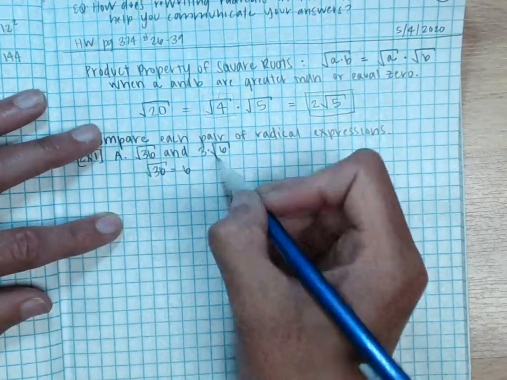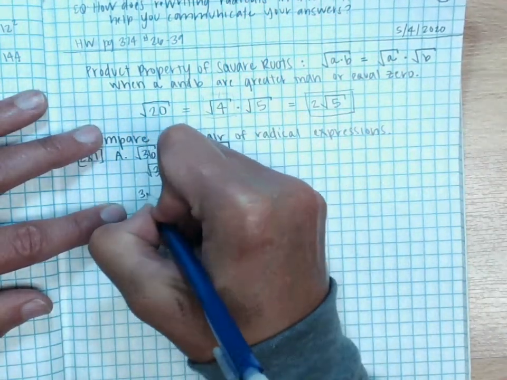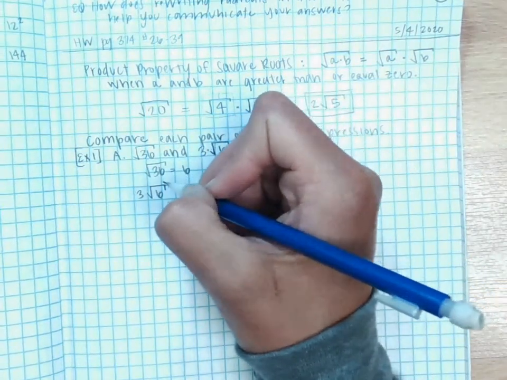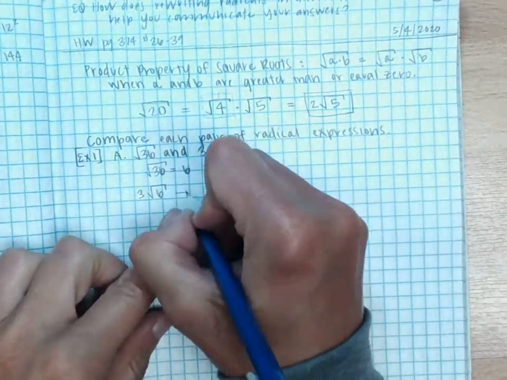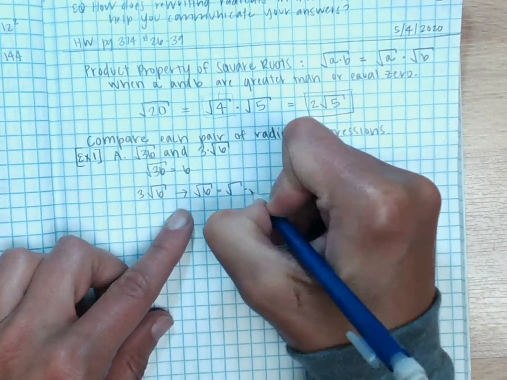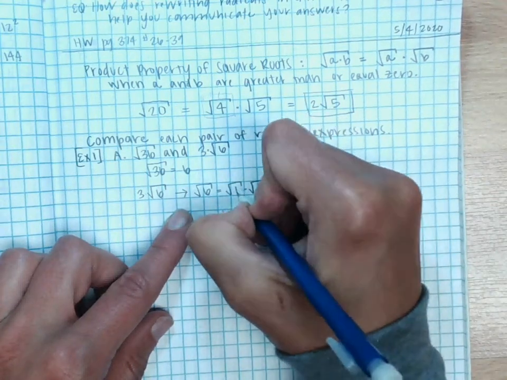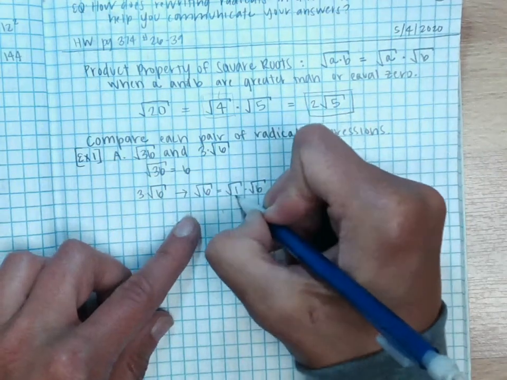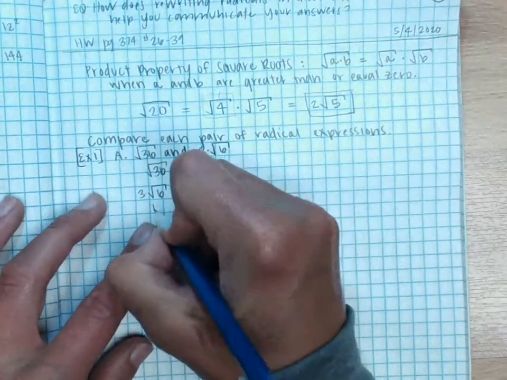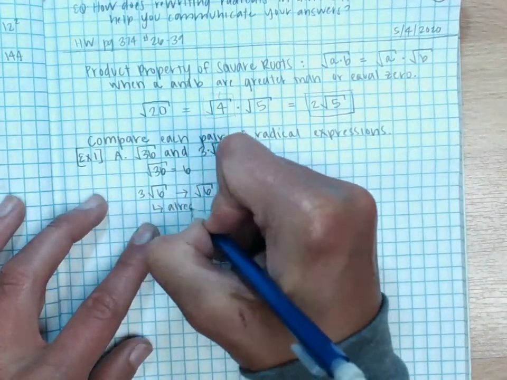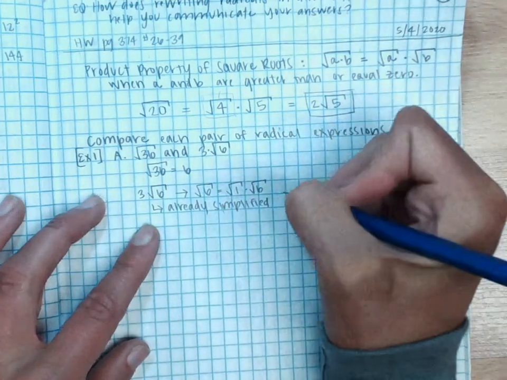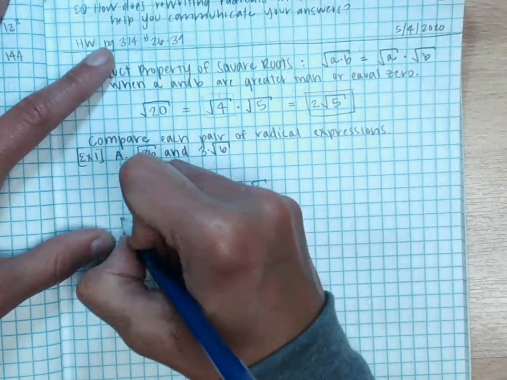Now, the 3 times the square root of 6 cannot be broken down any further, because I cannot break the square root of 6 up into something that is perfect and something that is not, other than 1 and 6, because 1 is a perfect square. But that doesn't simplify it any further. So this is already simplified. So these are not equivalent to each other.